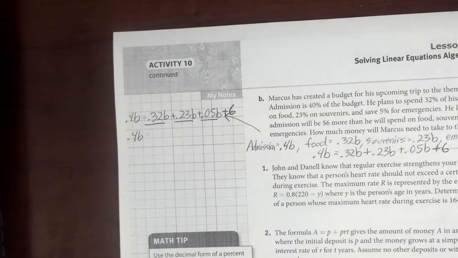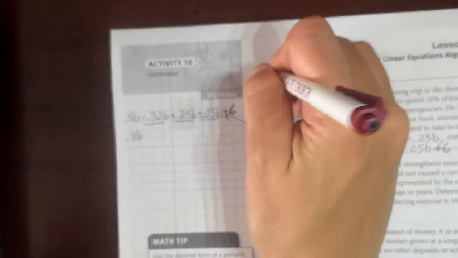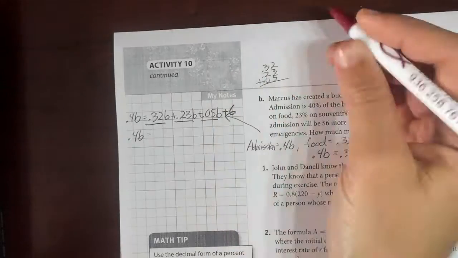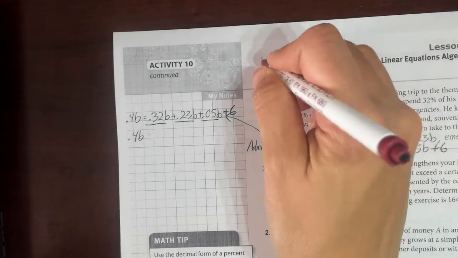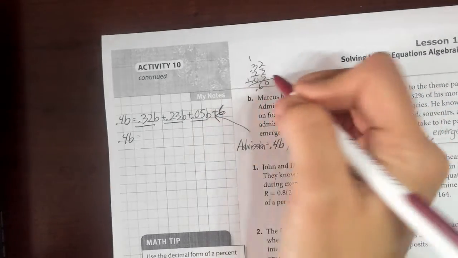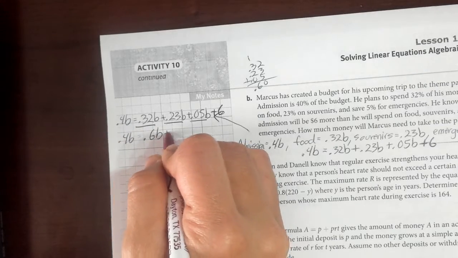You can do that in your calculator quickly. I won't be as quick. Okay, so 0.6. So 0.6b plus 6.